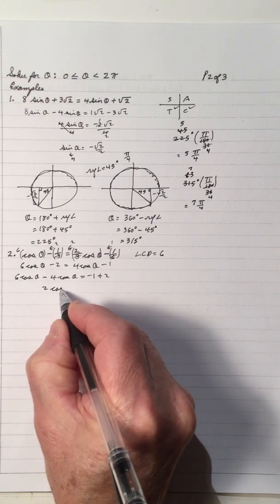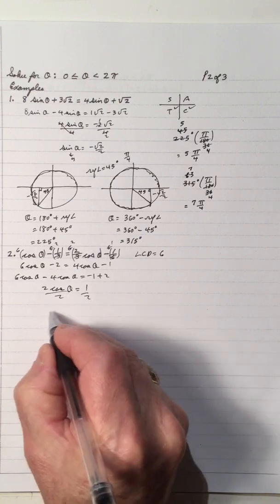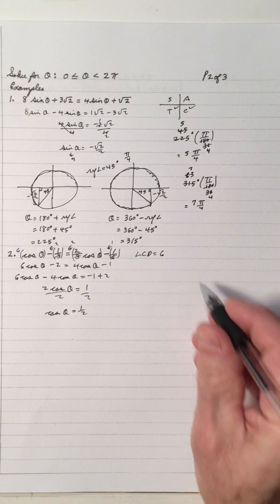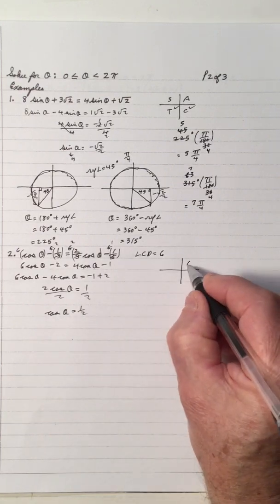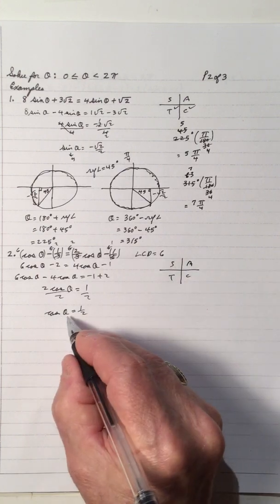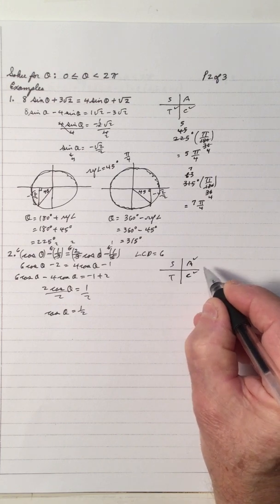2 cos theta equals 1. Divided by 2, cos theta equals 1/2. And what quadrants are we in? Cos, add sugar to coffee. Cos is positive in 1 and 4.